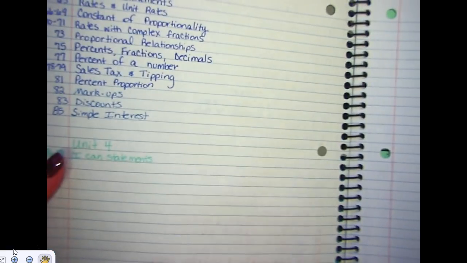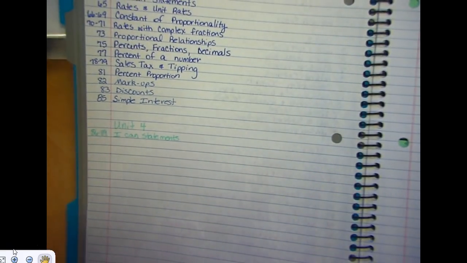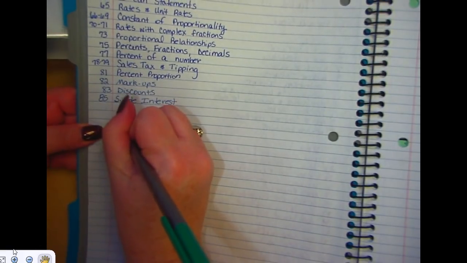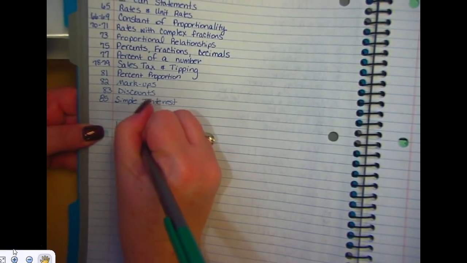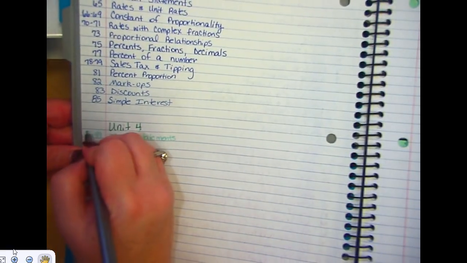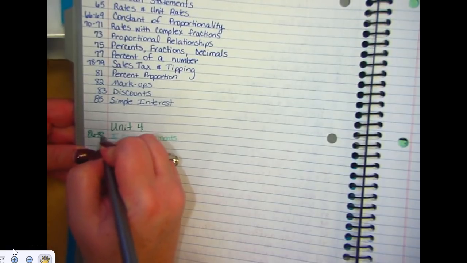Can you see that color? Do I need to go a darker color? So 86 through 89.